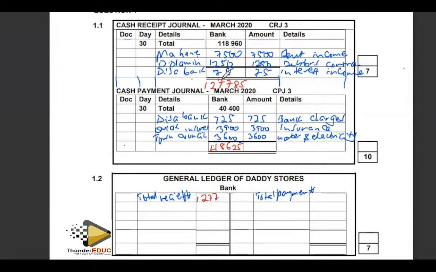So if we put these totals here, total receipts, 1,277.85. I'm sure you remember this. Remember, this is a bank account. We have to debit all receipts and we credit all payments. So here I'm going to have 48,625. Let me subtract these two and see what I get.